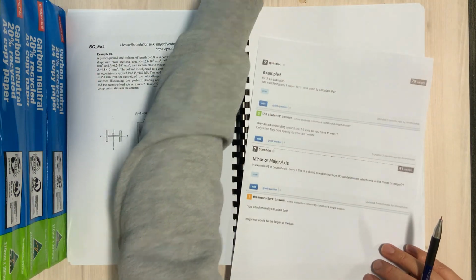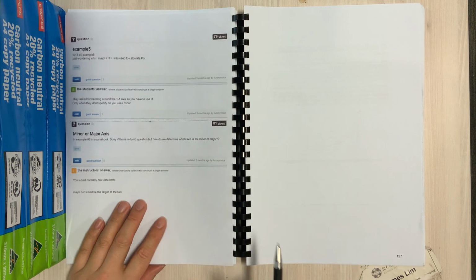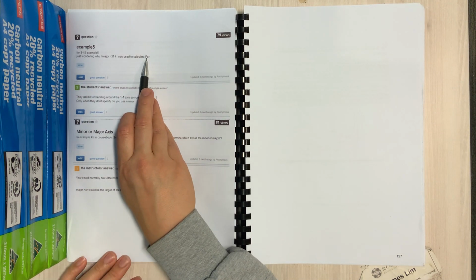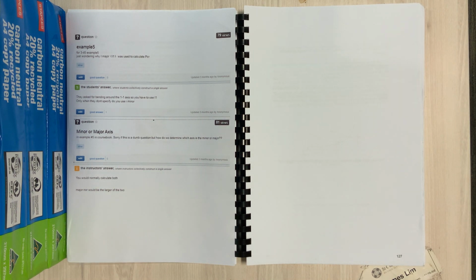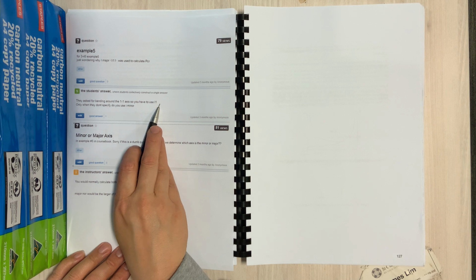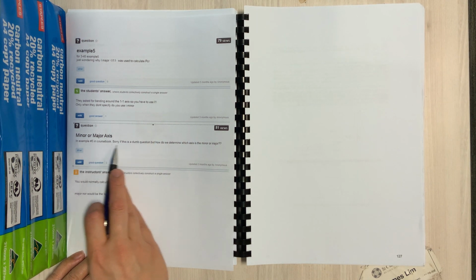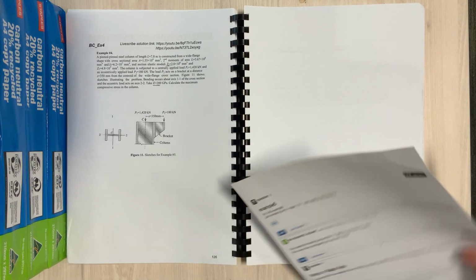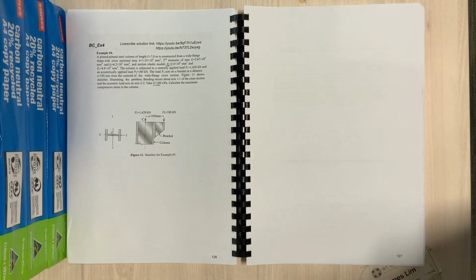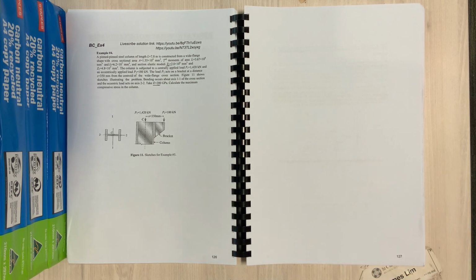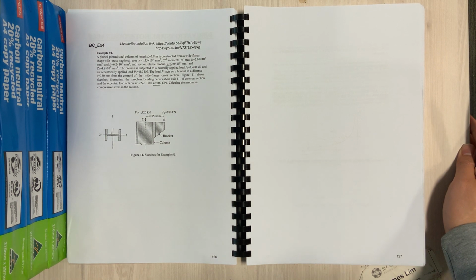And then there was another one saying it's almost the same thing, why the major axis was used to calculate PCR, and then it says bending about the 1-1 axis, so you have to use 1. So again, that's almost the same question. So those are the normal concerns over that question, apart from the need to calculate things in terms of radians.